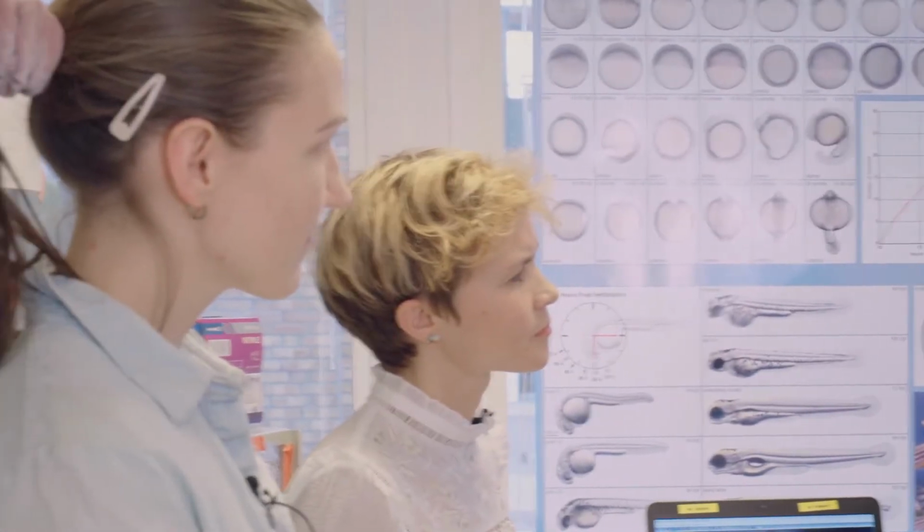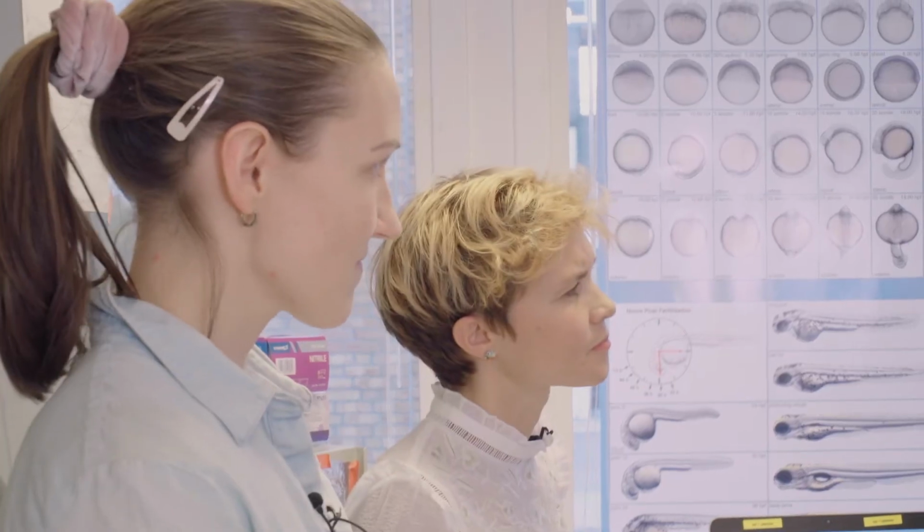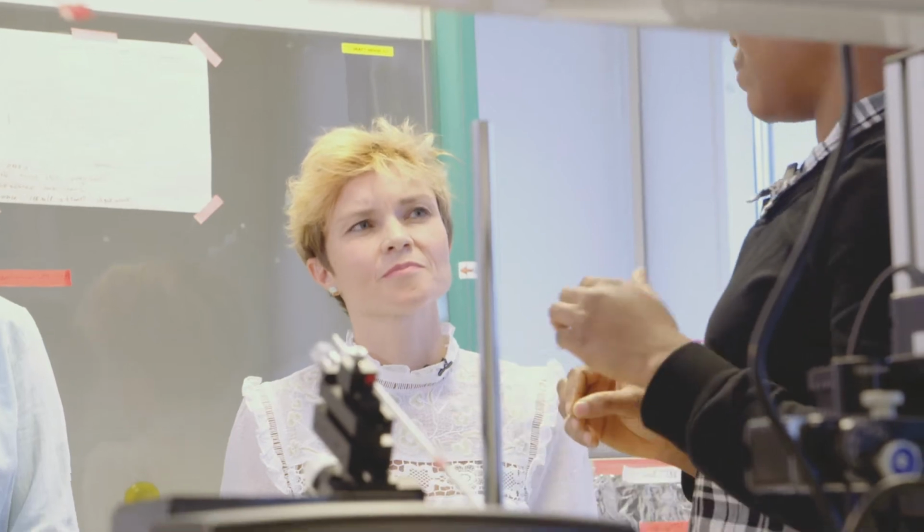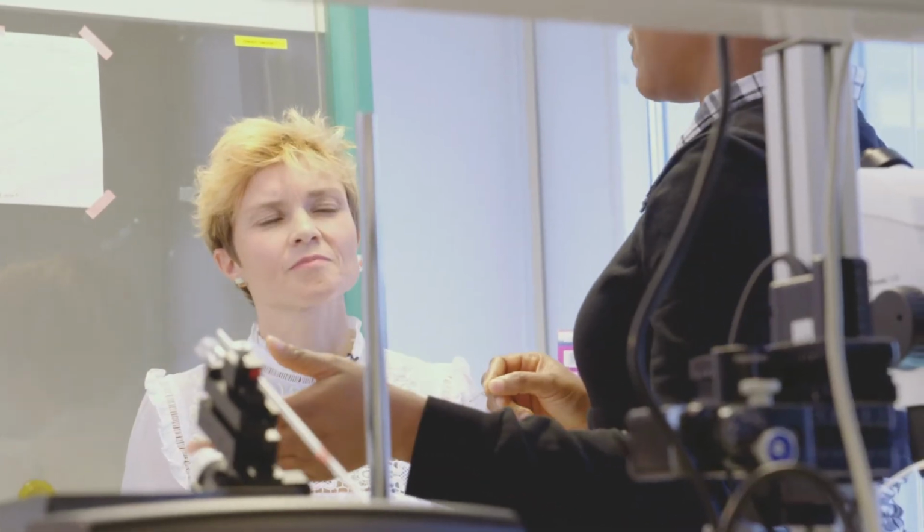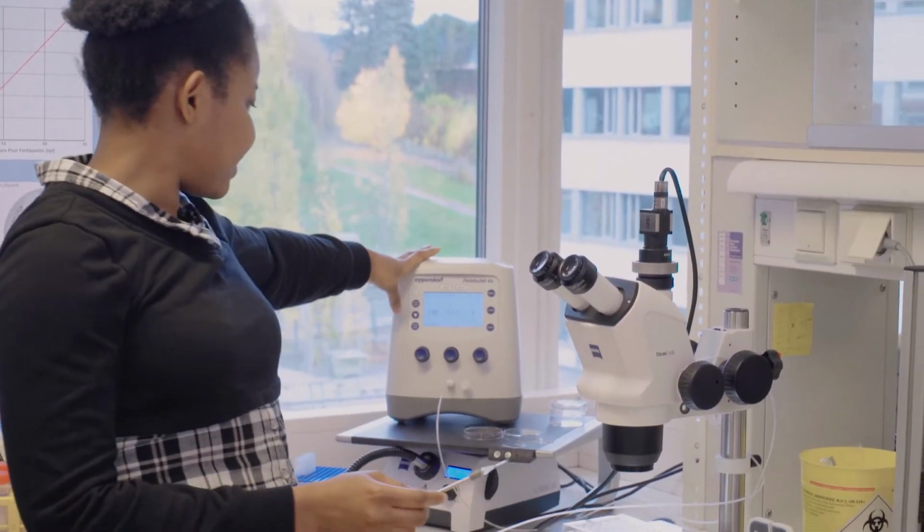So morpholinos are oligonucleotides that are used to knock down specific genes. This method does not lead to permanent changes to the genome. It's only temporary, usually between 5 to 7 days, and then the morpholino effect will have faded out. This is the setup, the FemtoJet setup.